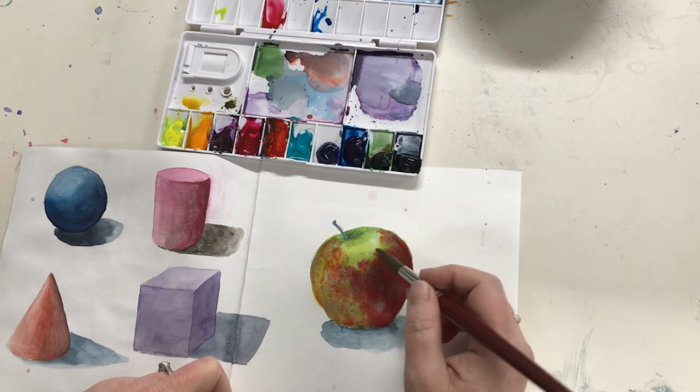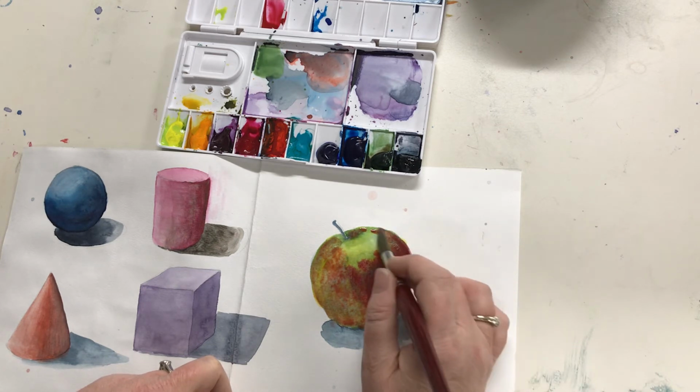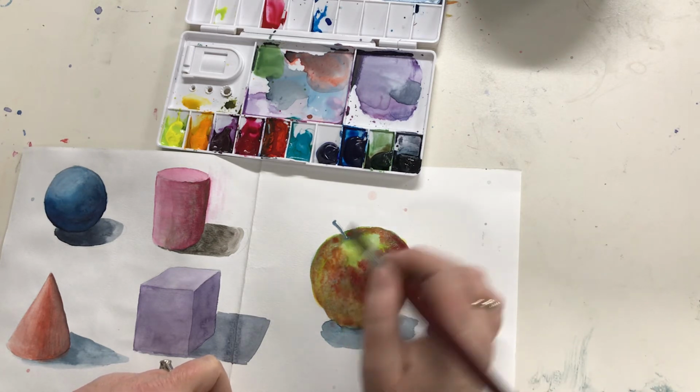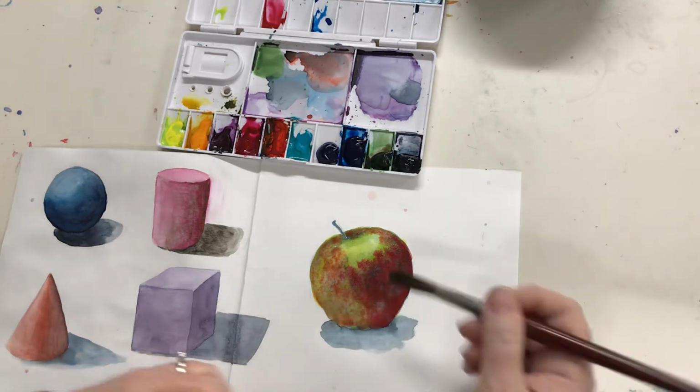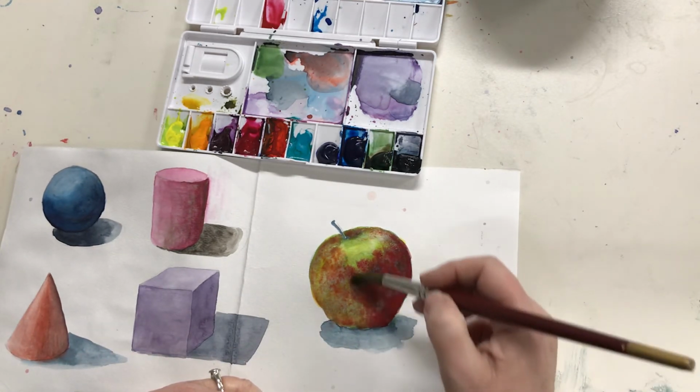I will have to let it dry. It's a really normal part of the process to need to let it dry, so I can finish some of the finishing details. I want this section to stay kind of light, but I do want it to be red.